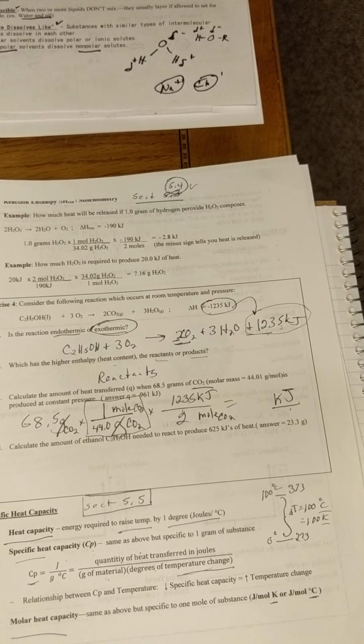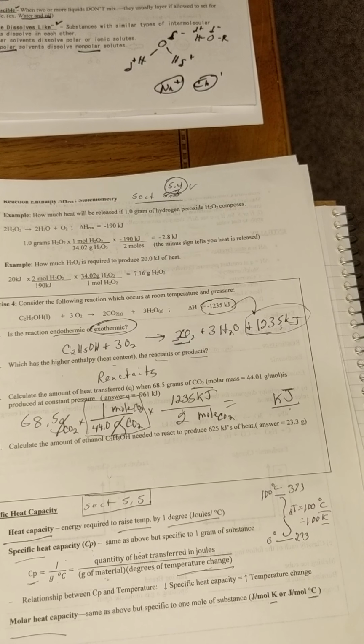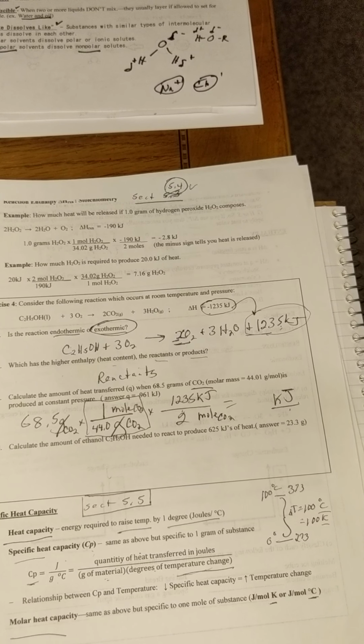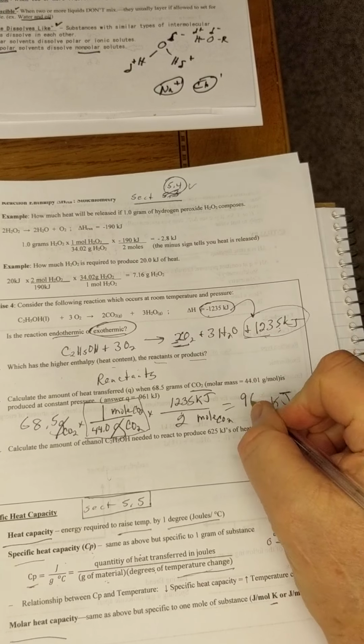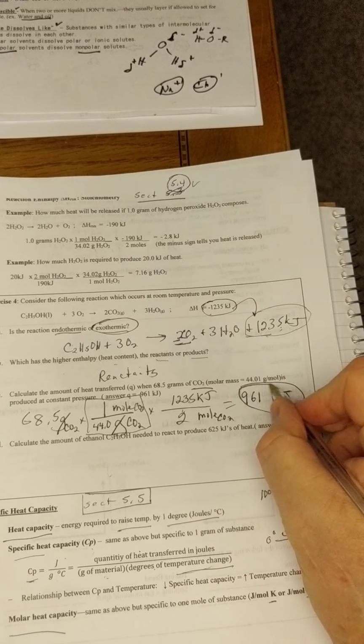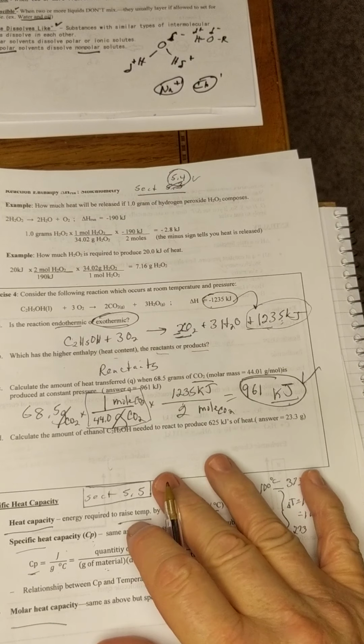I mean, I'll put that on at the end if I figure out whether it's exo or endothermic. 68.5 divided by 44 times 1235 divided by 2. The mental analysis, 961 kJs. Bingo.